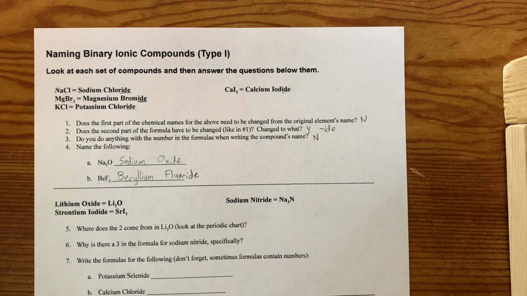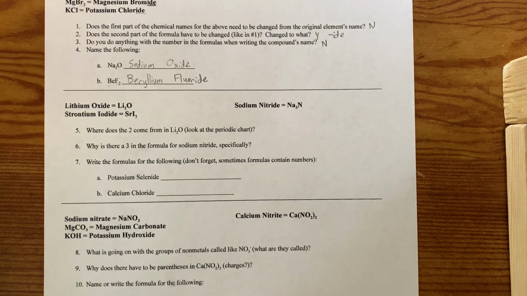All right, so that's the first section. Moving down to the second section right here. In this part, we're looking at why we have numbers in certain compounds, but not in others. So we have lithium oxide, which is Li2O, strontium iodide, SrI2, and sodium nitride, Na3N. So where does the 2 come from in Li2O?